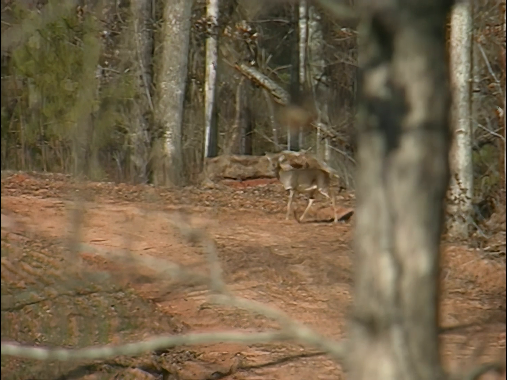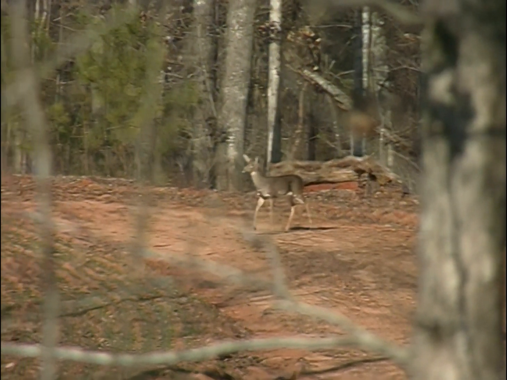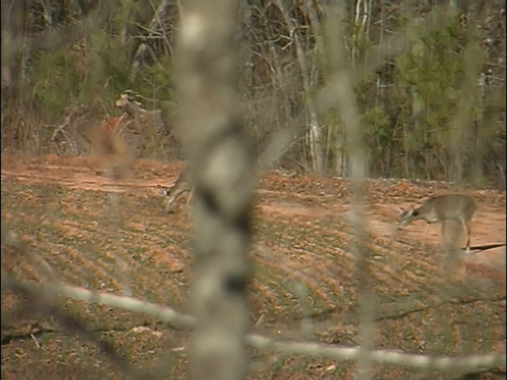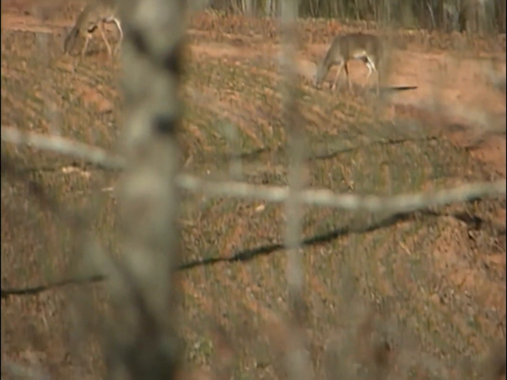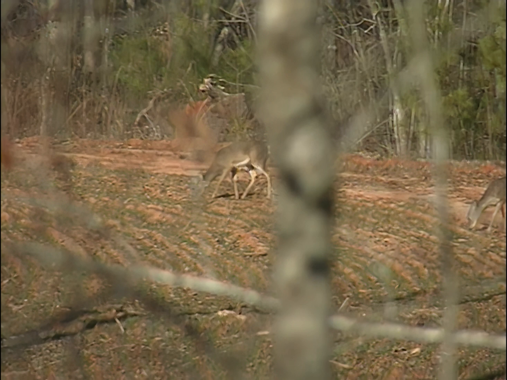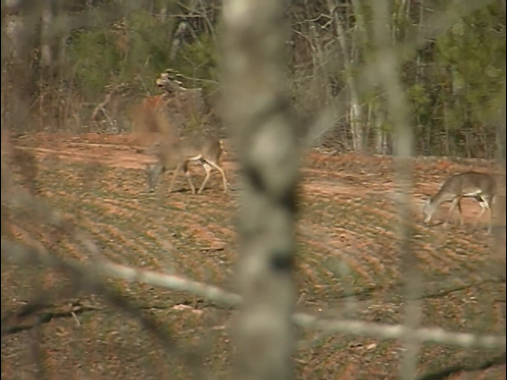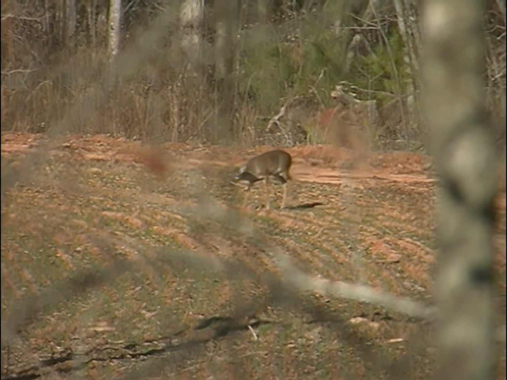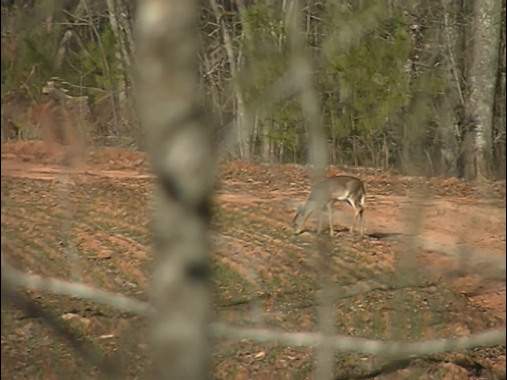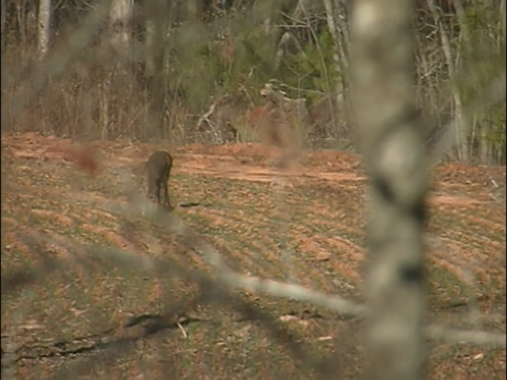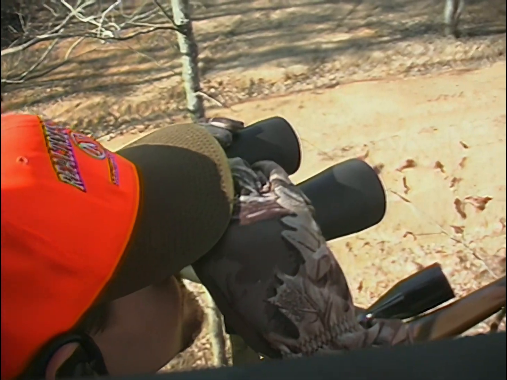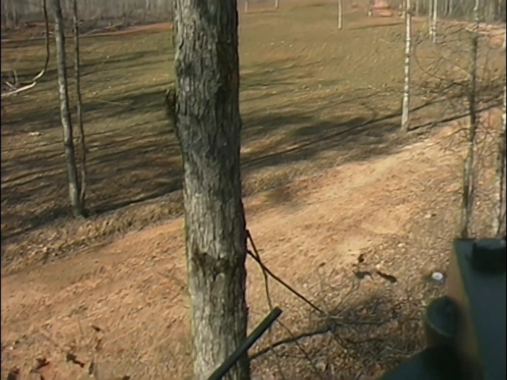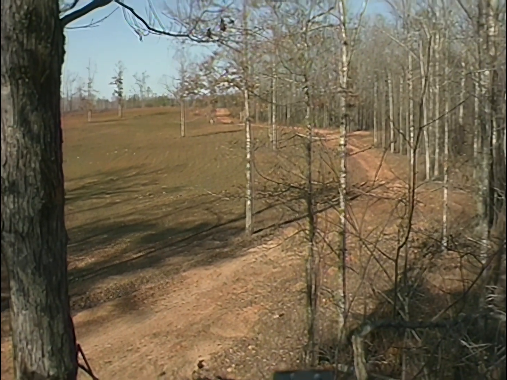Button buck? See if your 9 out of 10 rule applies. I think the deer in the back is the doe. Yeah, they're straight up. You see if you can tell. I'm not seeing any nubs. I can't tell. I'm going through her too much time.